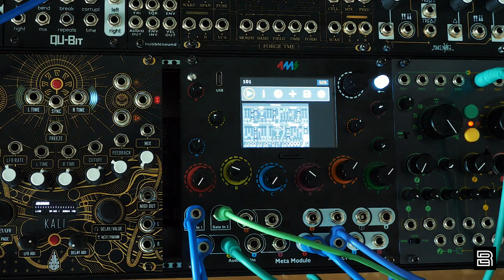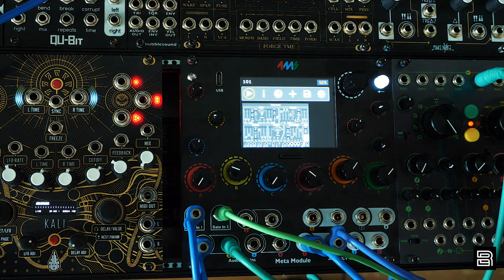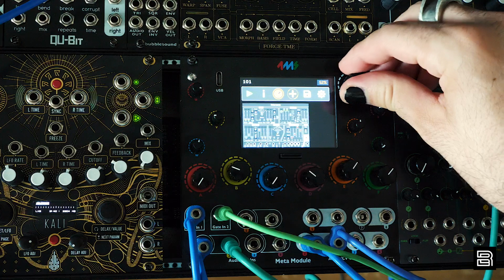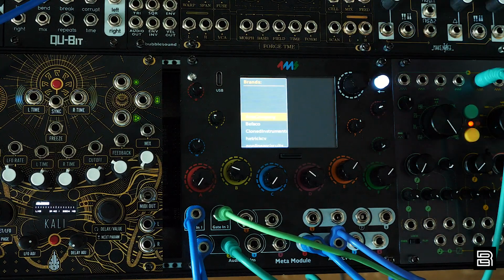So first things first, I wanna talk about what it is, what it offers. This is a module that loads VCV Rack stuff, and it comes with maybe a couple hundred modules already built in. You can download a pack on the 4MS site for free, and that really expands it right off the bat.